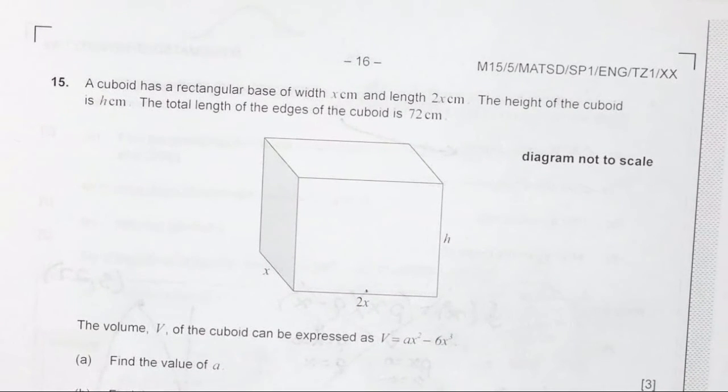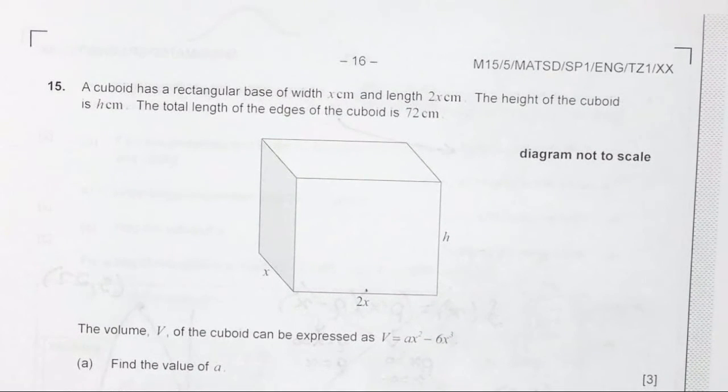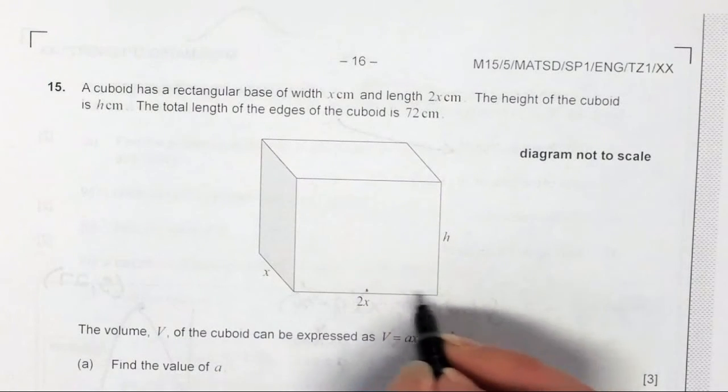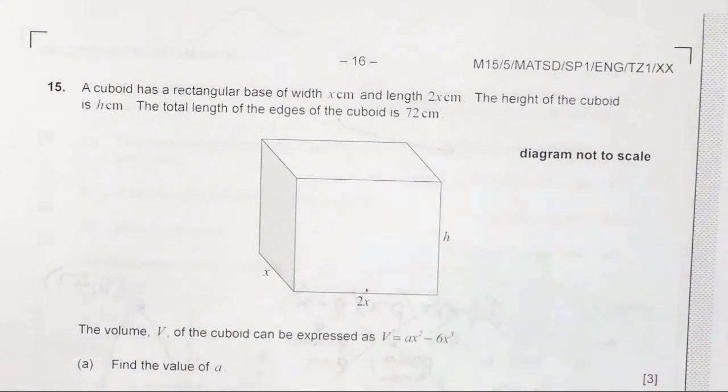Oh gosh. Okay, we got a prism. It says we've got width x, length 2x, and the height is h. The total length of all the edges is 72. So if I add up every single edge, it's going to equal 72.